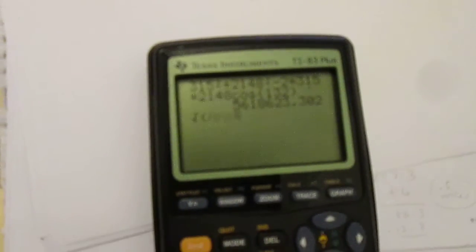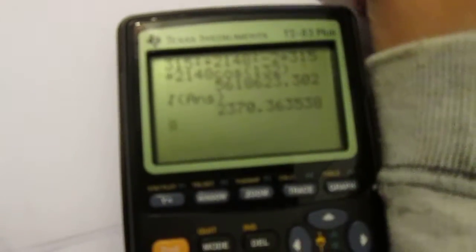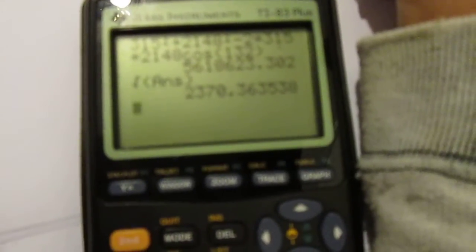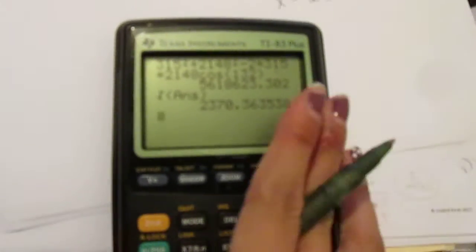and in our calculator we could just plug it in. Second of square root, second answer, close the parentheses, press enter, and we get as x 2,370.4 kilometers. And that is just x, so we can add them all up together.